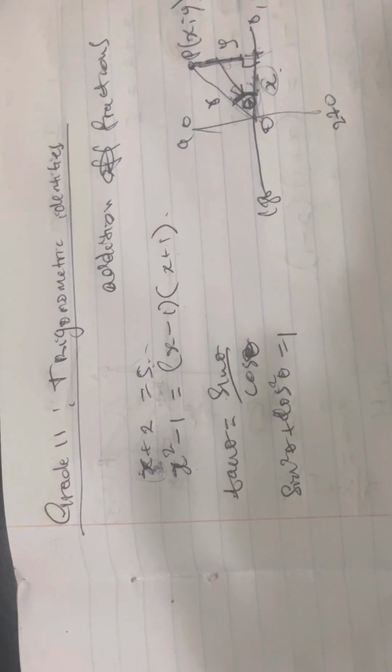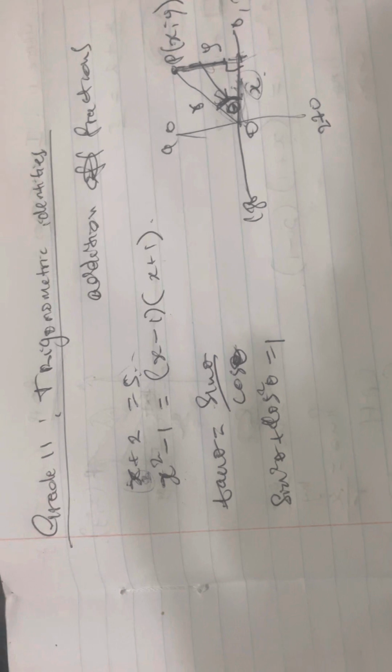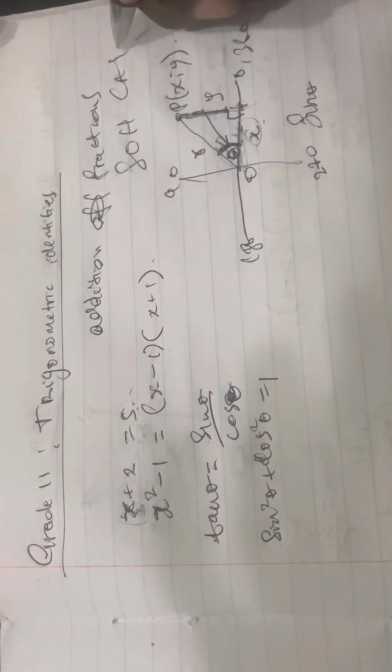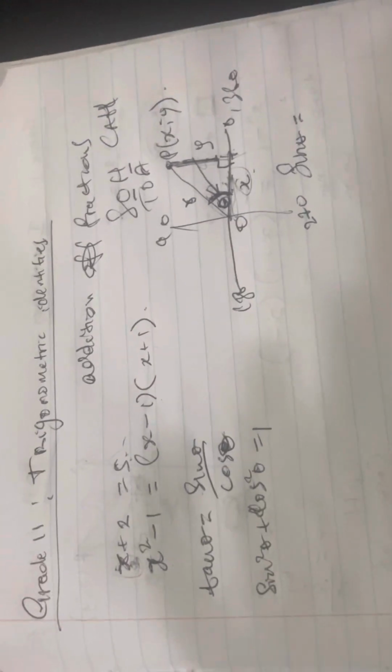Then you have your longest side, which is your hypotenuse side in this case. And then you are asked to find the sine theta of this one. So sine theta, we said using the SOHCAHTOA method. This is the basic. Using the SOHCAHTOA method, you will say sine theta is equal to opposite over hypotenuse.